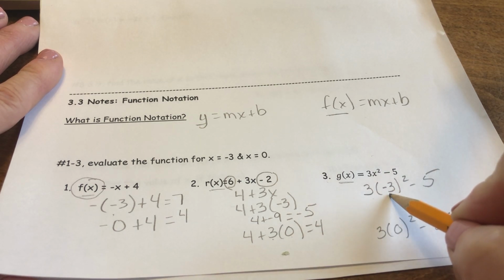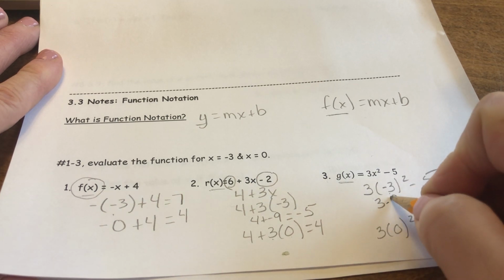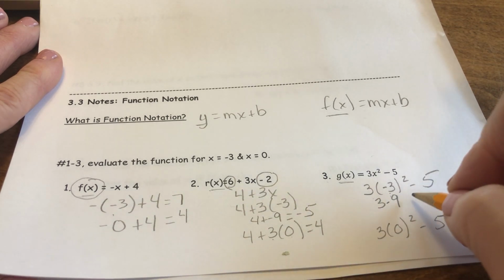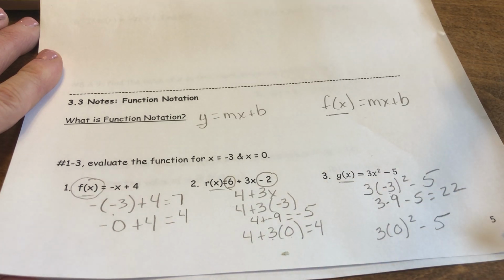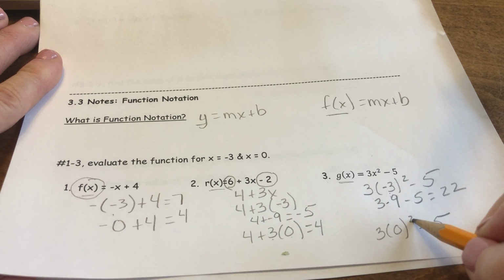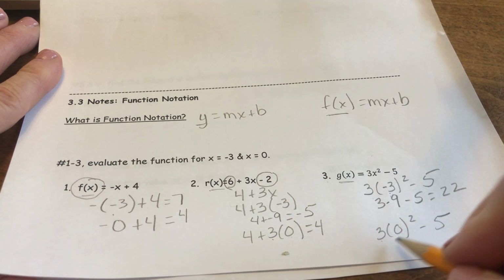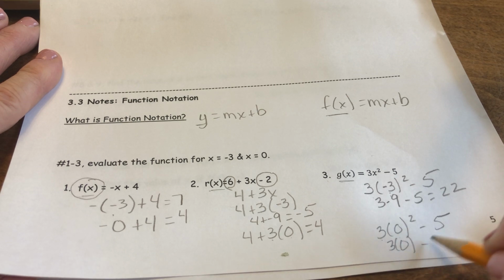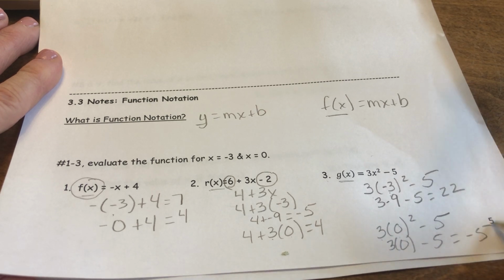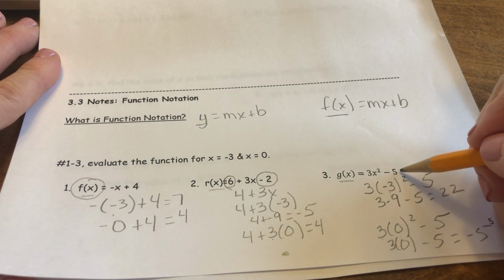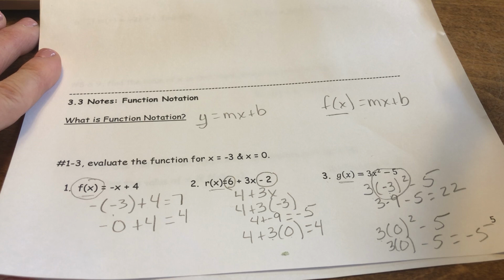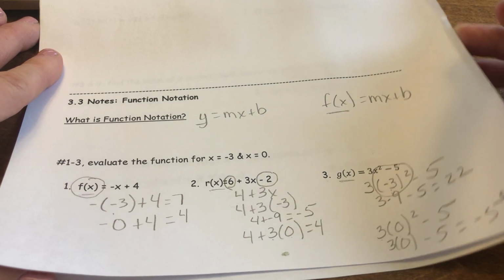So right here, -3 times -3 is 9. 3 times 9 is 27. Minus 5 is 22. 0 squared is 0. 3 times 0 is 0. Minus 5 is -5. And again, anytime you have a negative or a fraction in your graphing calculator, you have to put it in parentheses.